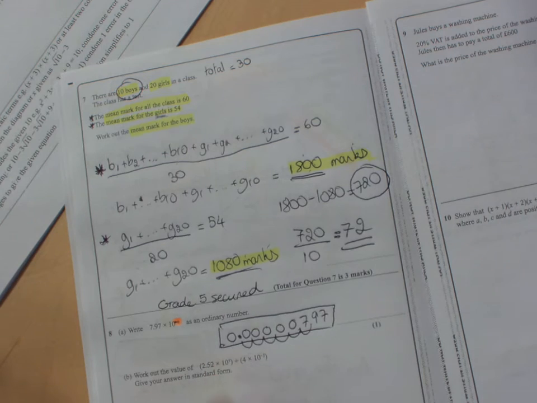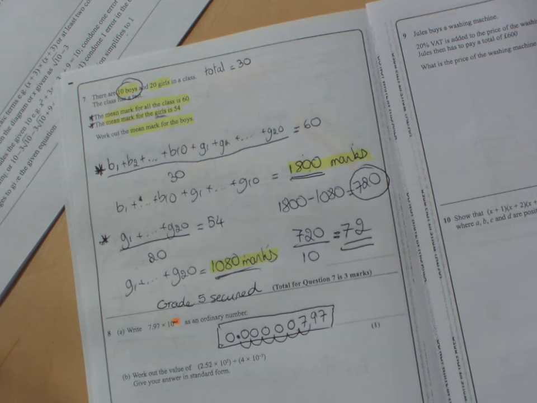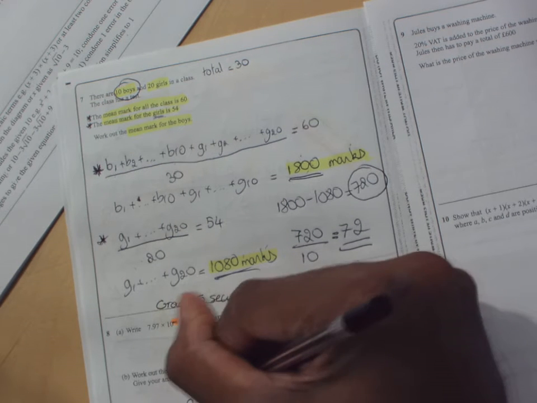If it was positive, just remember, if the index number was a positive number, you would have to have moved the decimal point forward. But because it's backwards, we're moving it back. Right, so question B. This is also something that we've done in lesson as well.